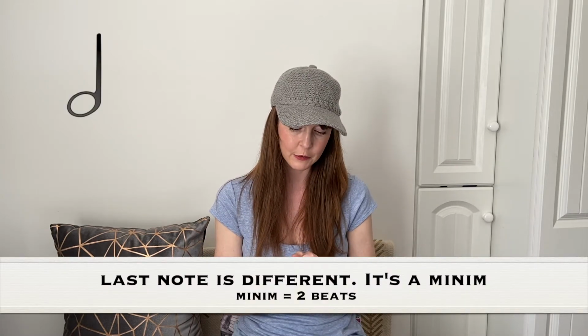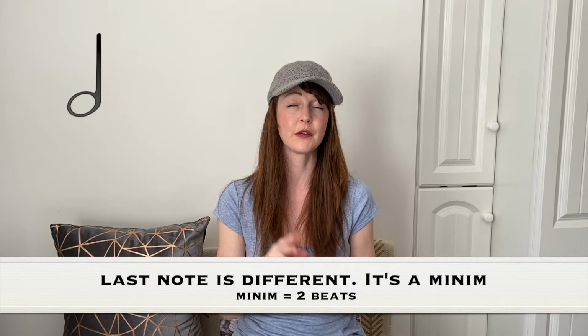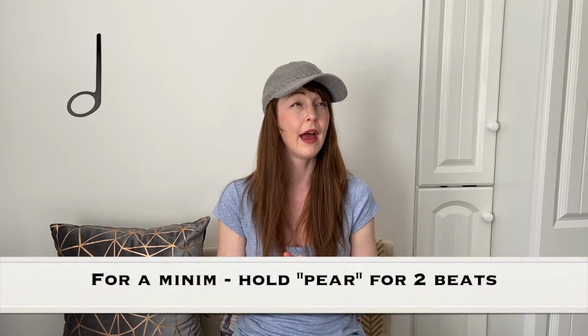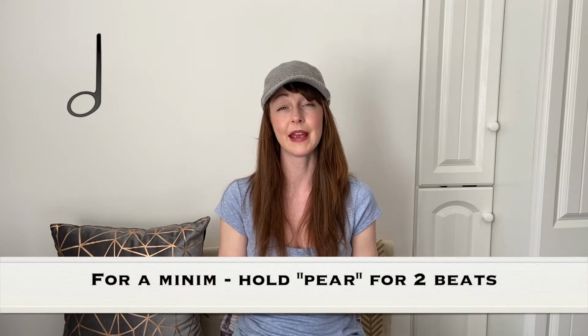So that last note is something different. That's a minim, which has 2 beats. So we can really hold pear for 2 beats, so make it a longer pear.